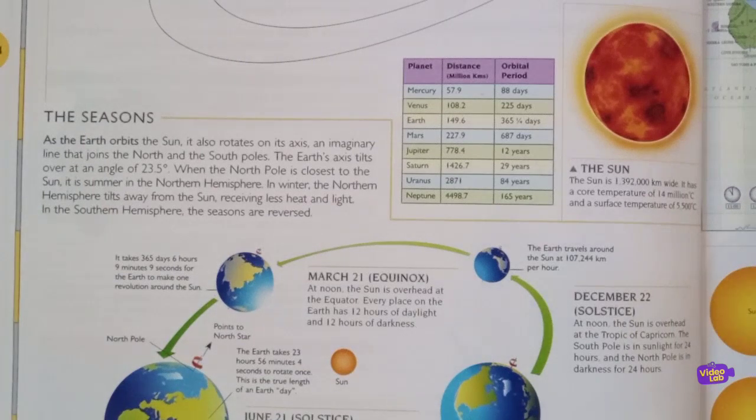In this para, it is told that the seasons change as the Earth orbits the Sun, and it also rotates on its axis. An axis is an imaginary line on which a planet revolves, or a satellite revolves around it. An imaginary line called the axis joins the North and the South Pole. The Earth's axis tilts at an angle of 23.5 degrees.